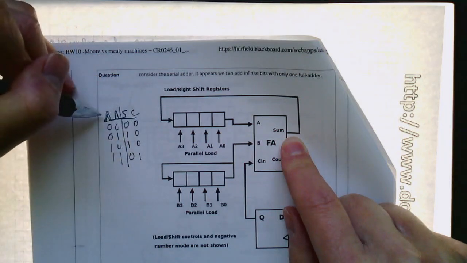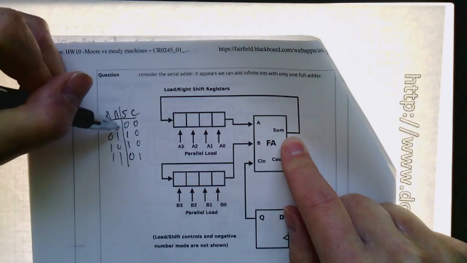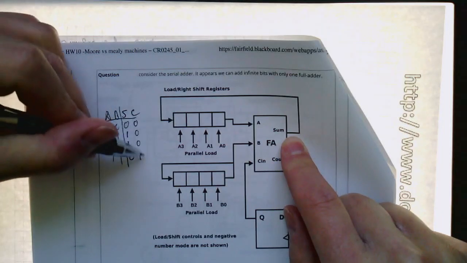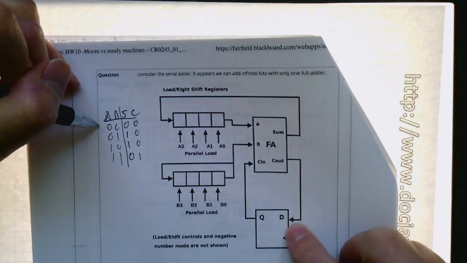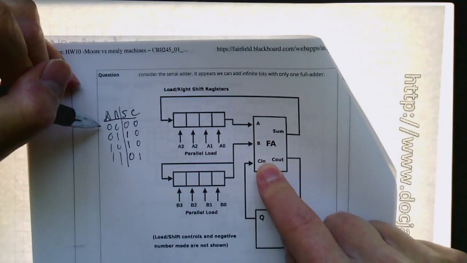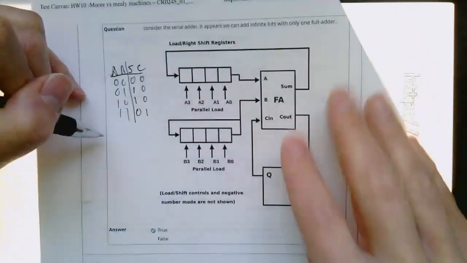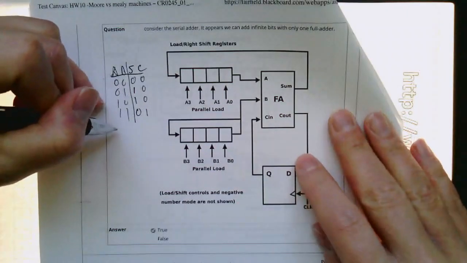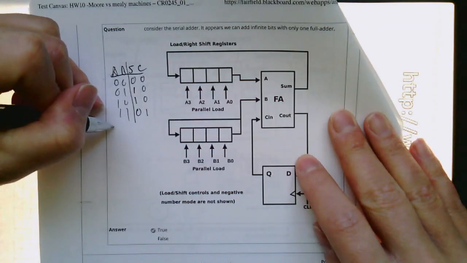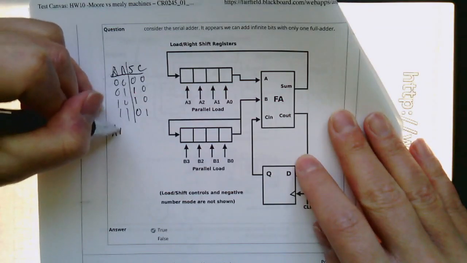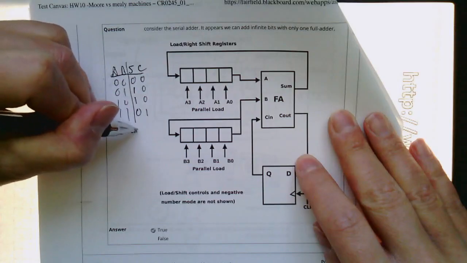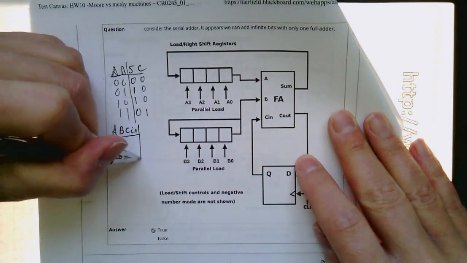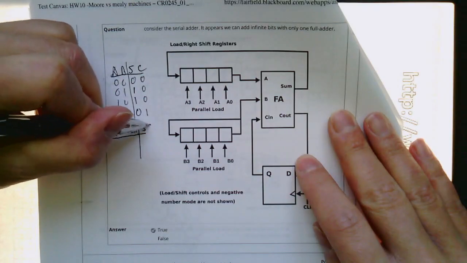This is assuming a half adder. So all you have to do is shift the bits in and then get the carry out to come back to the carry in at a later time. So if you want to do this with a carry in for the next stage, you write the same thing only with a carry in. And then you have A, B, carry in with a sum and a carry out.